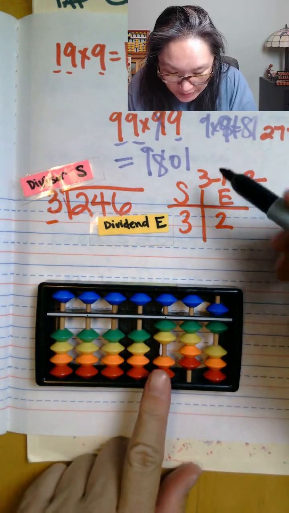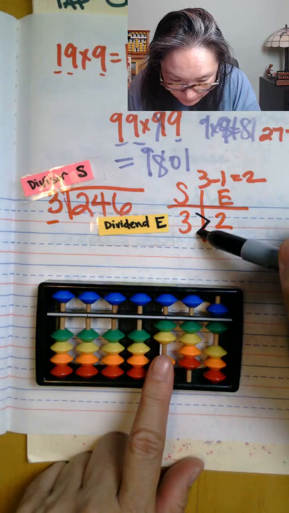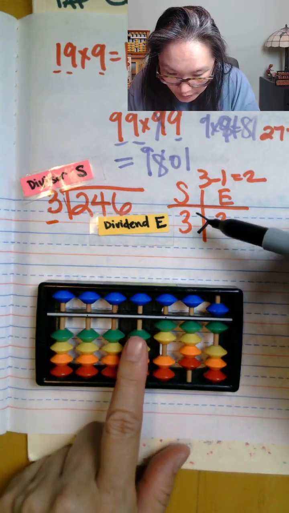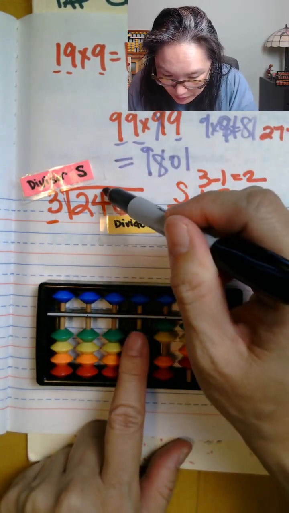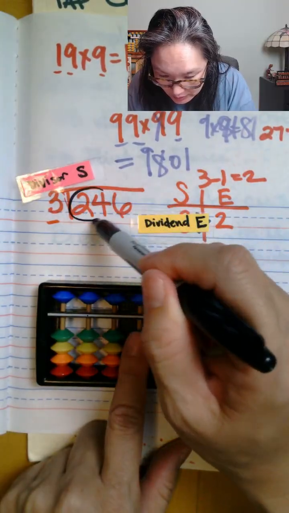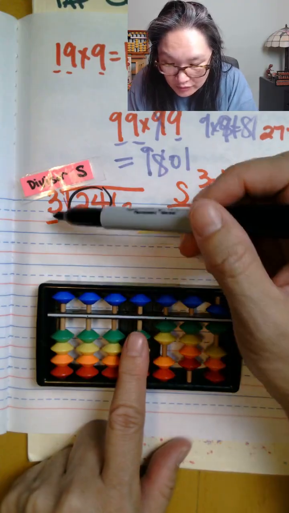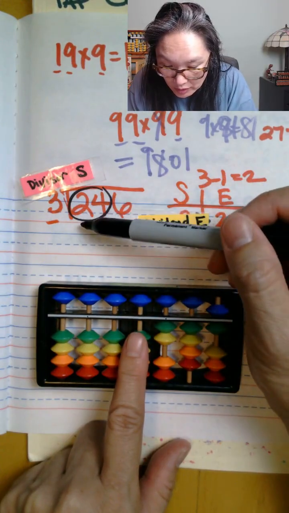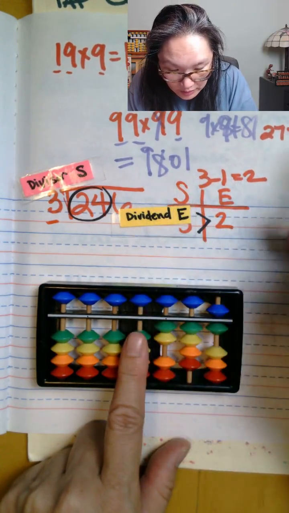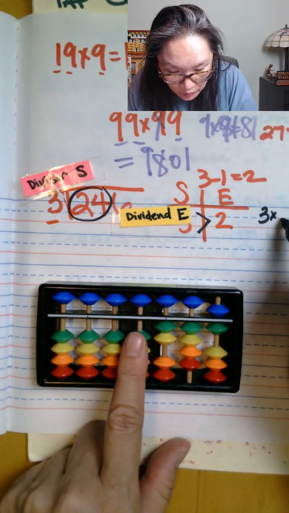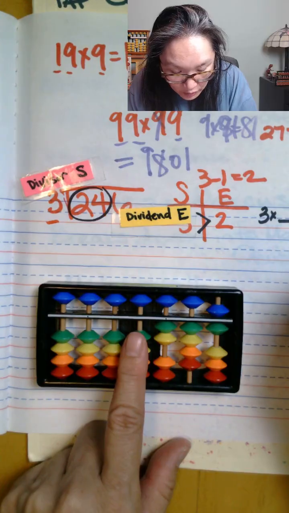Because my divisor is bigger, I'm going to utilize 2 digits. These 2. Right? Because 3 cannot go into 2. So the question is, 3 times what is equal to 24 or less?